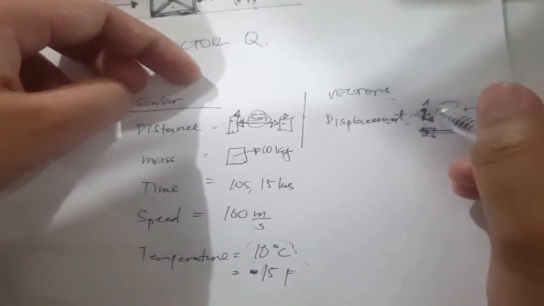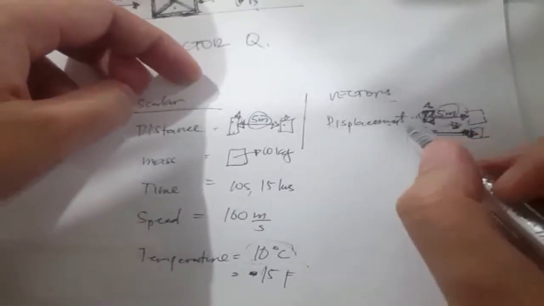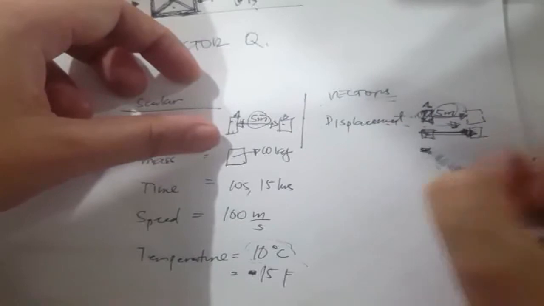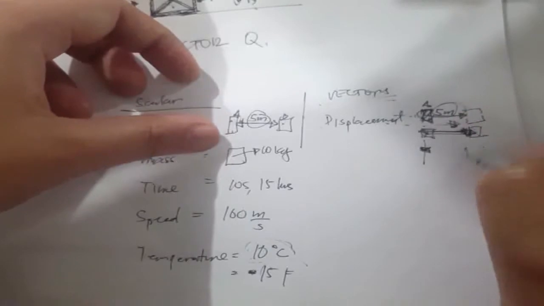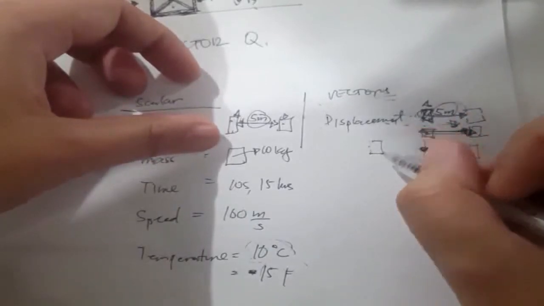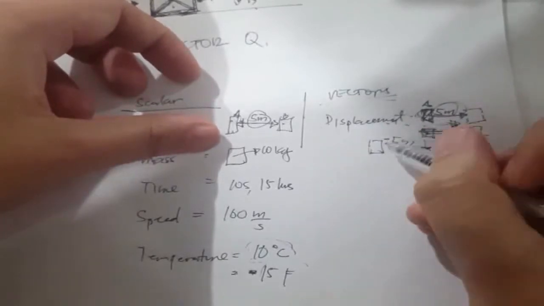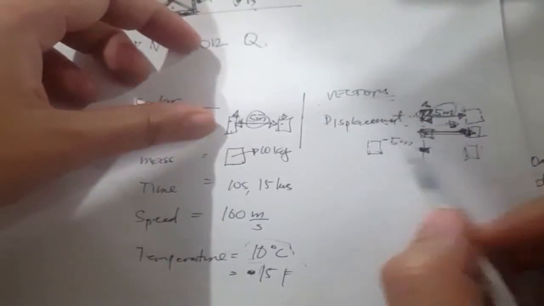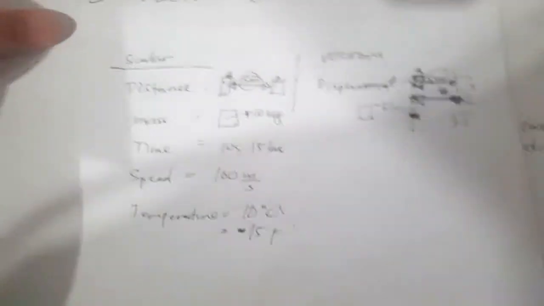And sometimes they use a positive or negative sign to indicate the direction of the vector. For example, from our initial point, instead of going to the right, the box displaces about 5 meters but in the opposite direction. That's why we include a negative sign here, which means it displaces 5 meters going in the opposite direction.